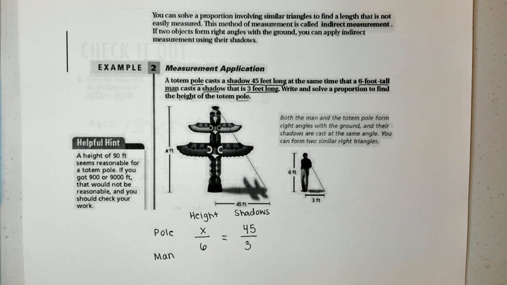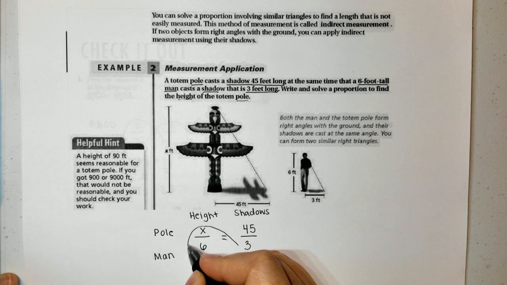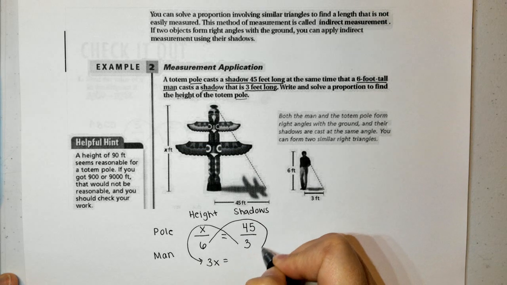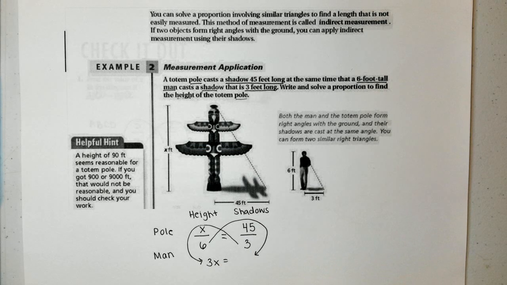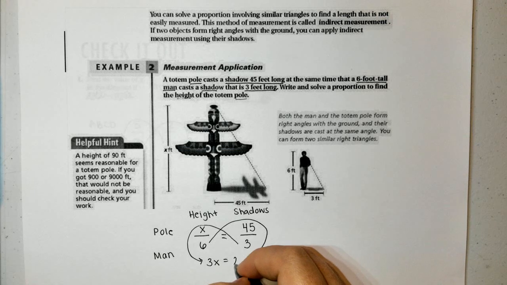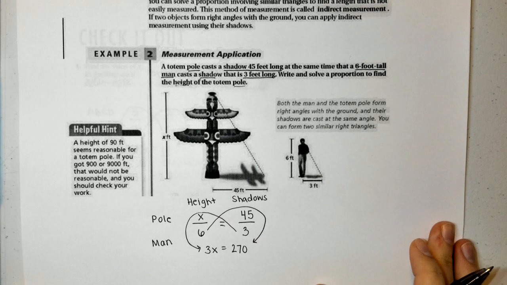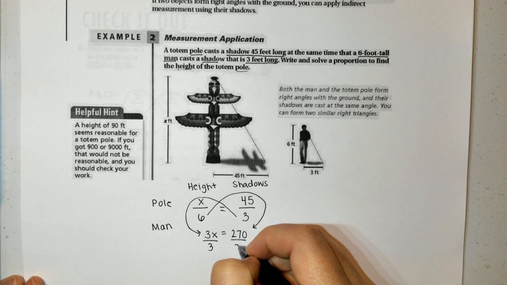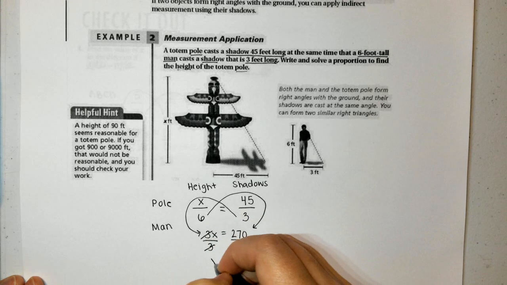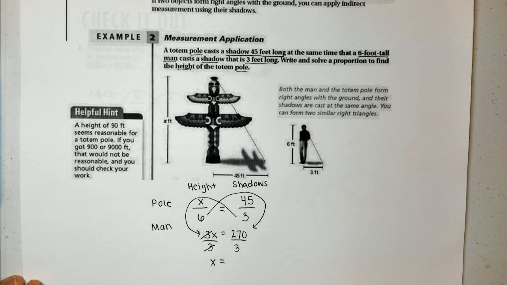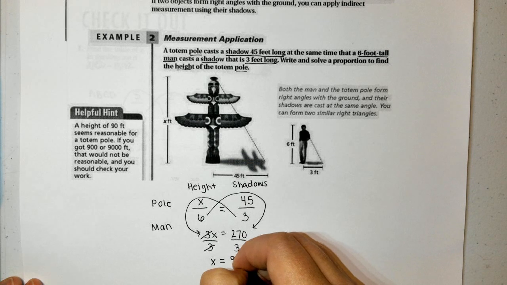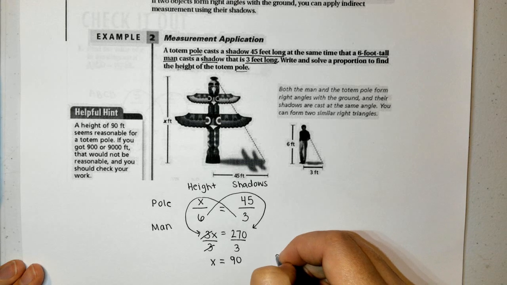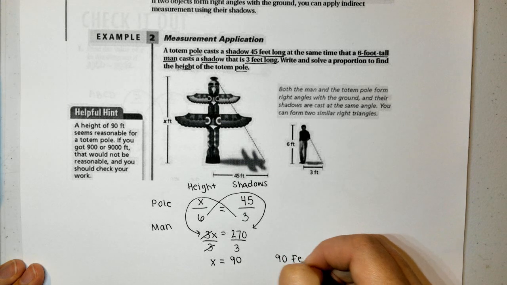And now we're going to cross multiply. So 3 times x gives me 3x, and then I have to do 6 times 45, and 6 times 45 gives me 270. And then from here, I'm going to divide both sides by 3. 3 divided by 3 is 1, so we're left with x. And then 270 divided by 3 will give me 90. So here the height of the totem pole is going to be 90 feet.